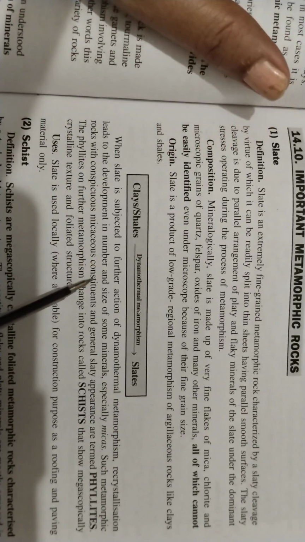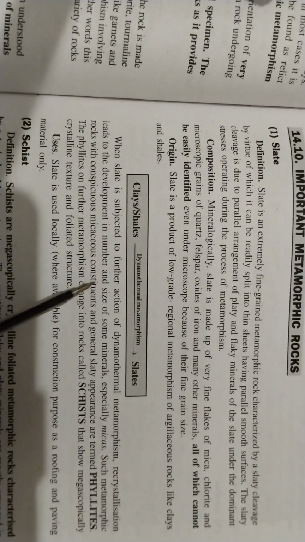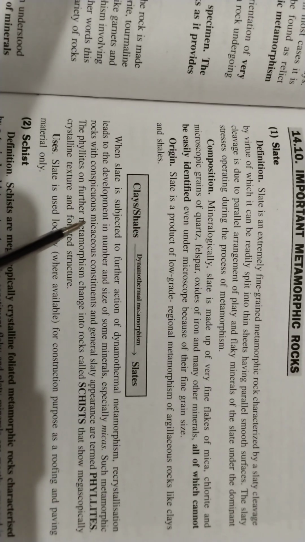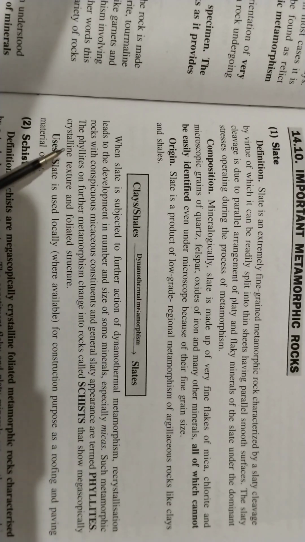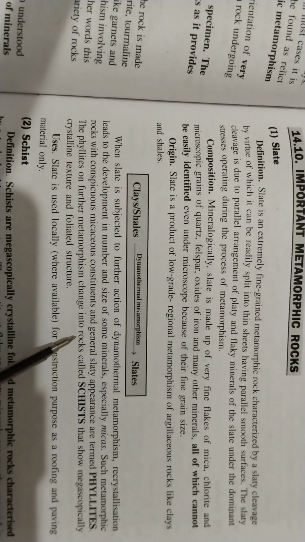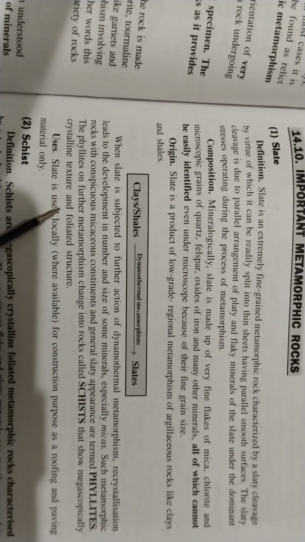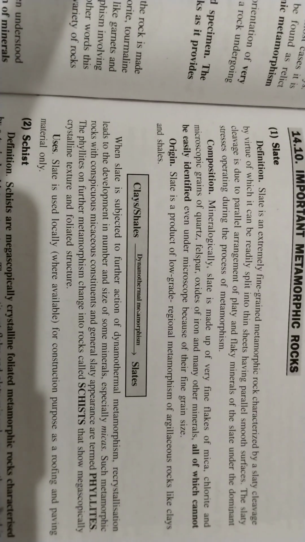When slate is subjected to further action of dynamo-thermal metamorphism, recrystallization leads to the development in number and size of some minerals, especially micas. Such metamorphic rocks with conspicuous mica constituents and general slaty appearance are termed phyllites. The phyllites on further metamorphism change into rocks called schists that show megascopically crystalline textures and foliated structure. Slate is used locally where available for construction purposes as roofing and paving materials only.